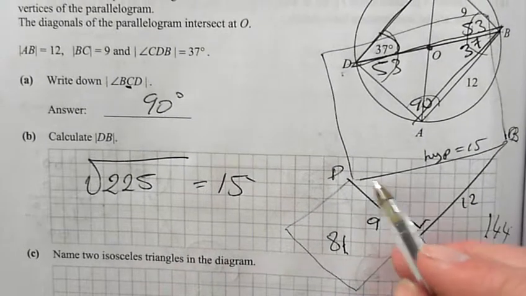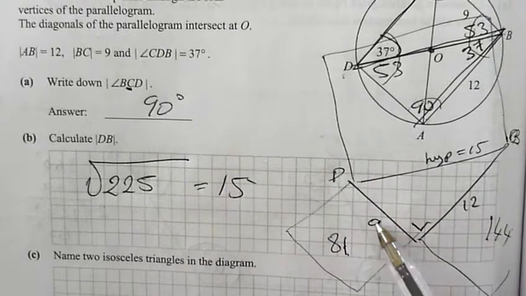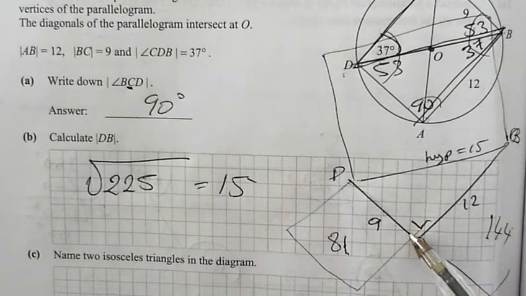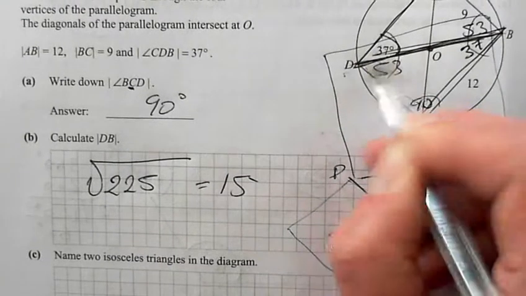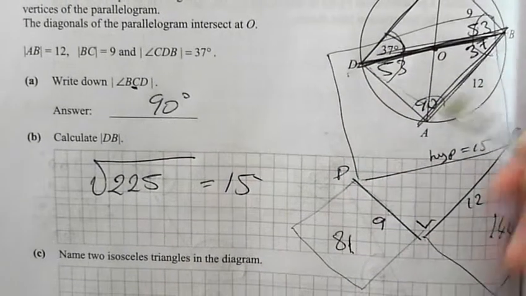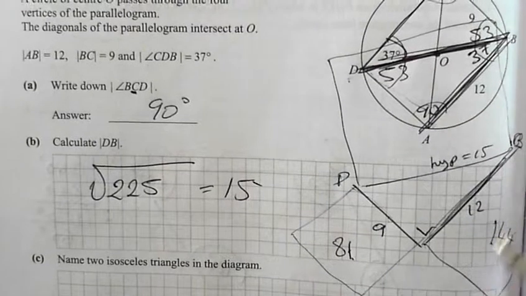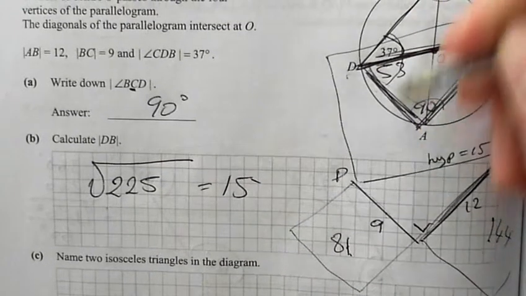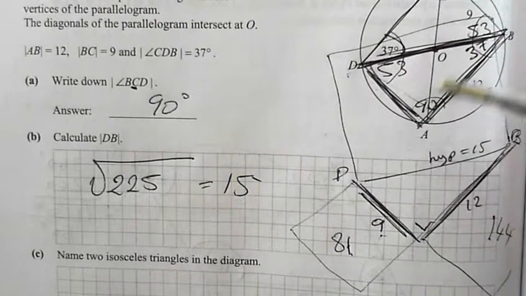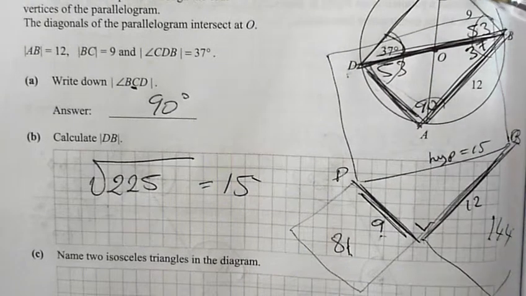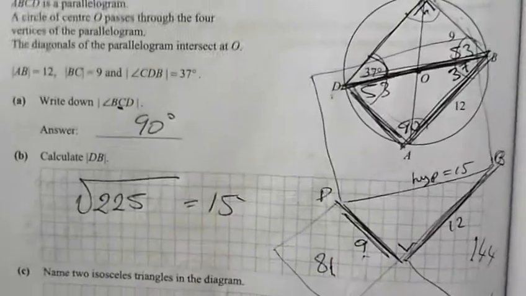225. All right. See, the length of that side is 9. This is the length of the side that we're looking for. We have this, which is 12. Now we have this side, which is 9. I know this is 9 because this opposite side is 9 as well.